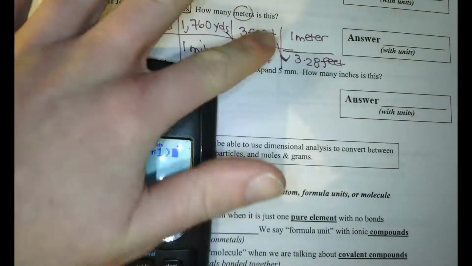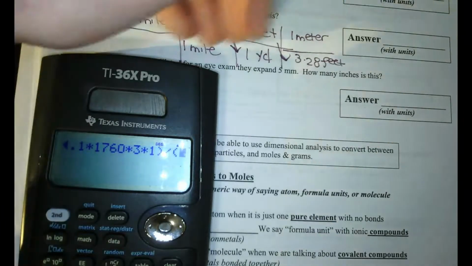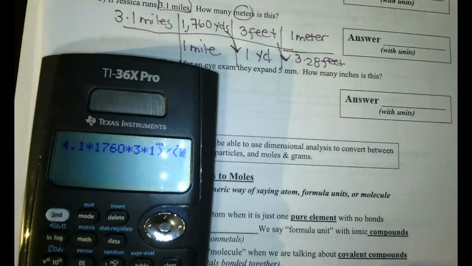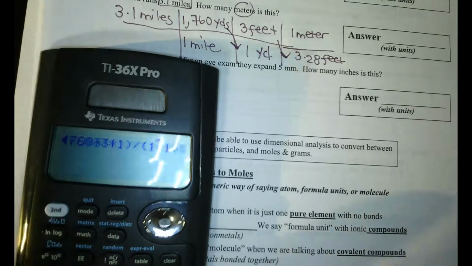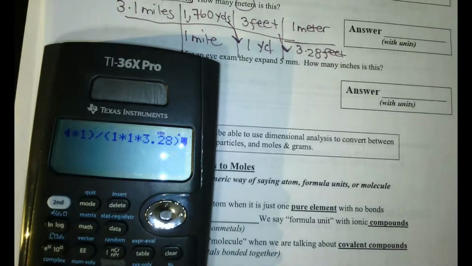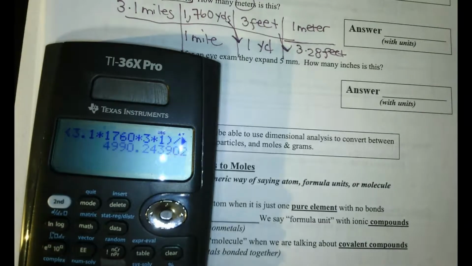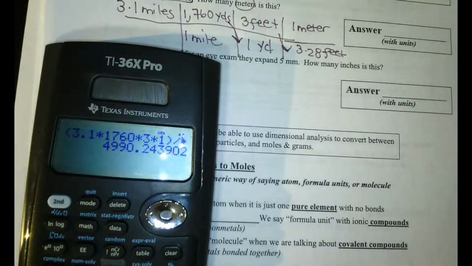Then we're going to hit divide, and that allows me to do this in a single step. Open a new parenthesis, and remember, you multiply everything on the bottom. So you're going to say 1 times 3.28. Close that parenthesis, and then hit enter. Okay. So there's my answer. How many meters are in 3.1 miles?